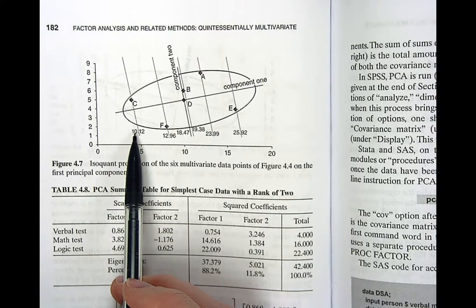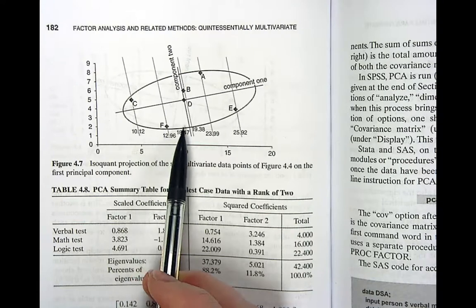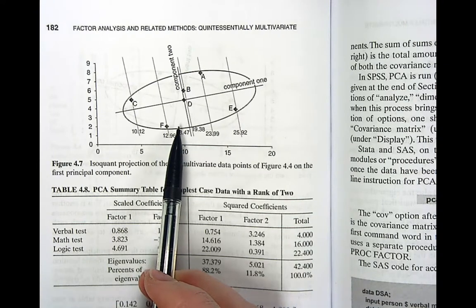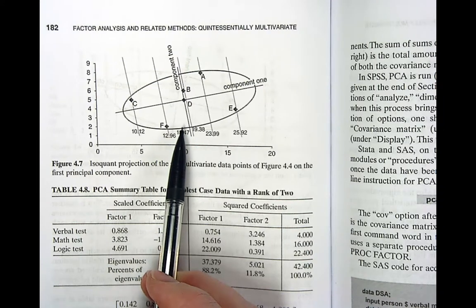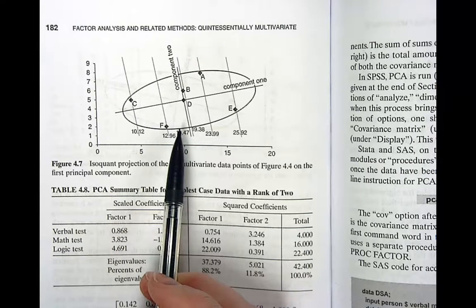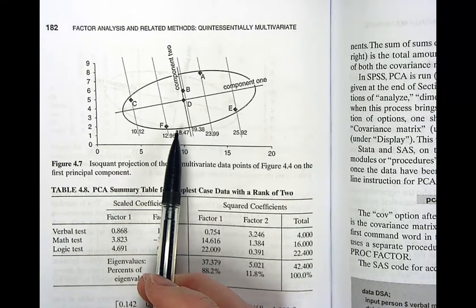Each of the 6 isoquants here in this figure marks the locations that have equal value projections onto component 1. Similar isoquants could be constructed for component 2 or any of the variables. Since these data have a rank of 2, all 5 sets of isoquants, which are 3 variables and 2 components, would have perfect metric properties.